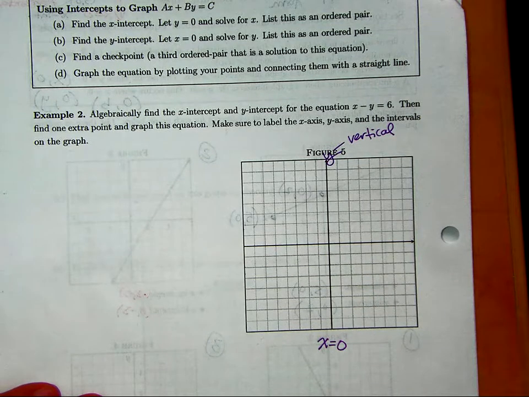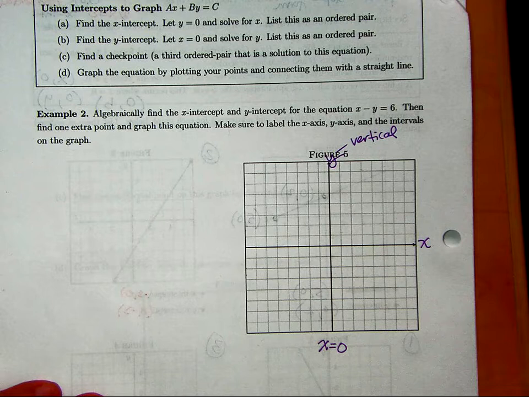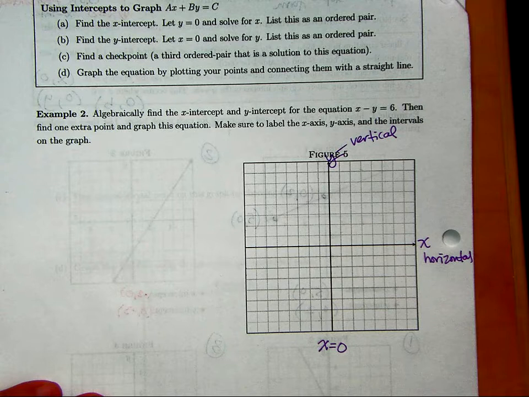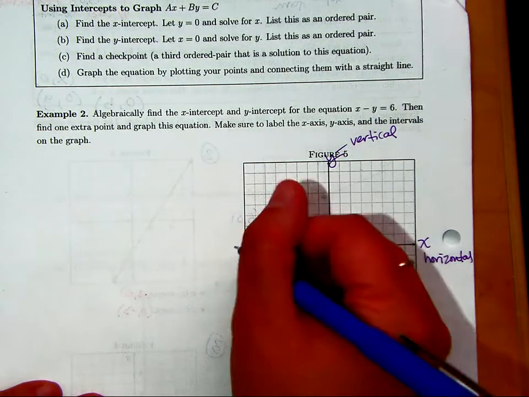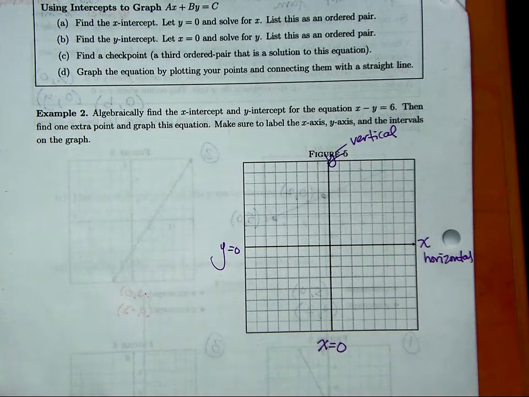X equals 0, okay? And then here, this is the x-axis. What's another name for the x-axis? Horizontal. What's the equation of the x-axis? Y equals 0. And you should memorize all of those things, okay? We keep talking about the need for memorization. So that could go on your page of notes.